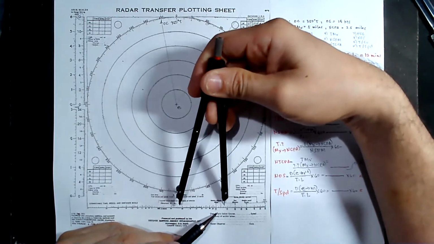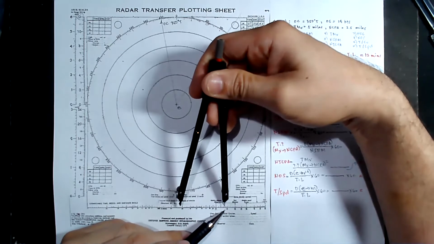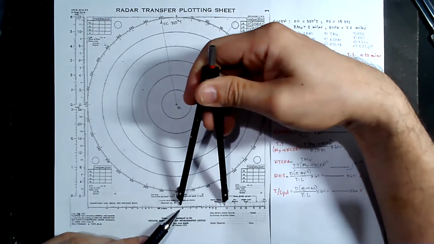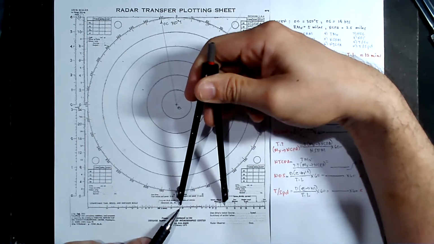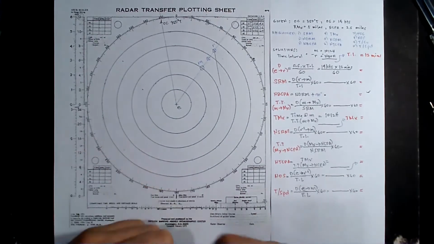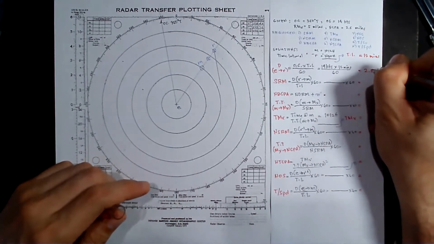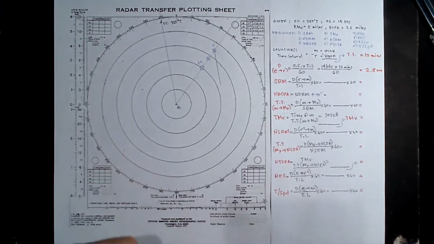Next, all you have to do is lift your compass divider. Place one leg at 14 to represent your speed, that is 14. So the distance is 2.8. This is 2, this is 3, it's 0.8. It's 2.8. So the distance from E to R is 2.8 nautical miles.